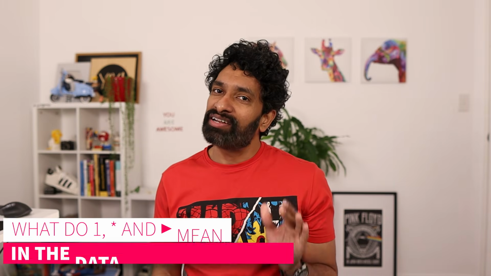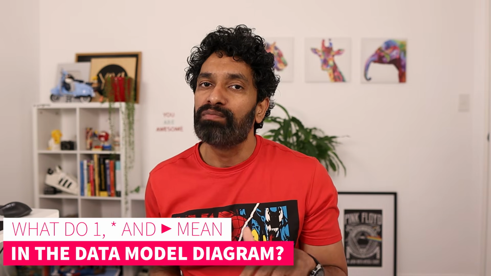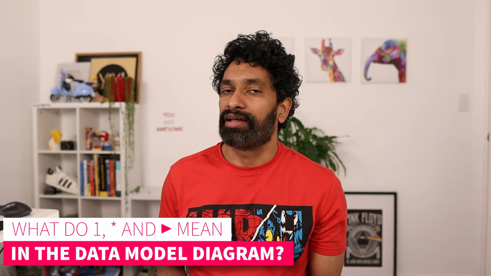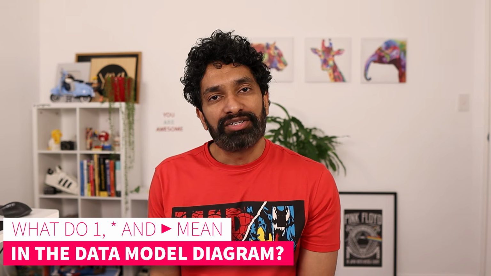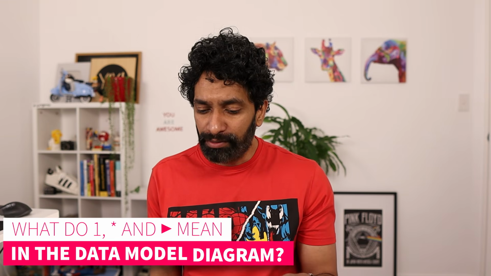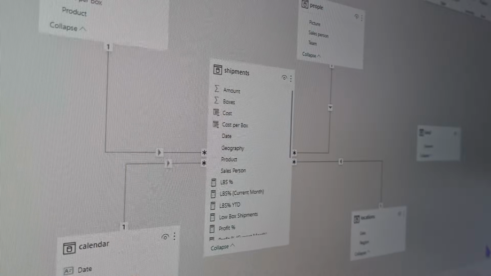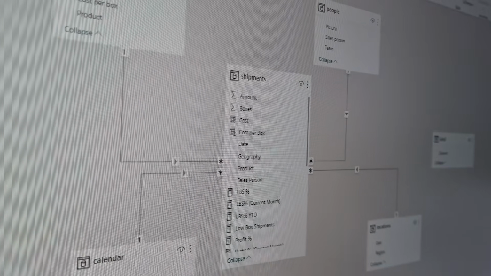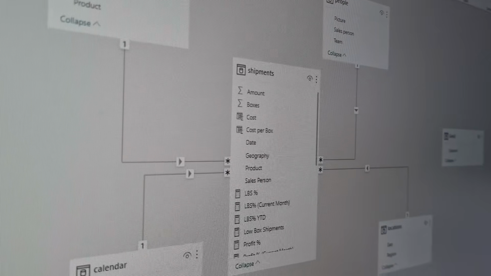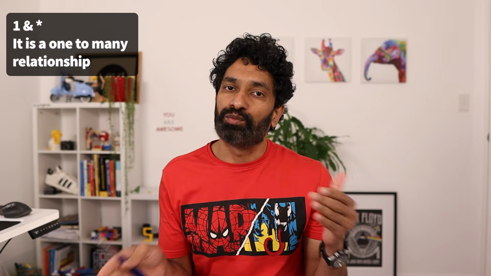What does the 1 and the star and the arrow mean in the data model diagram? So within Power BI, when you have multiple tables, you can create a data model. In the data model, we'll have these extra symbols between the tables on the line that connects them. So a 1 and a star means the relationship is 1 to many.